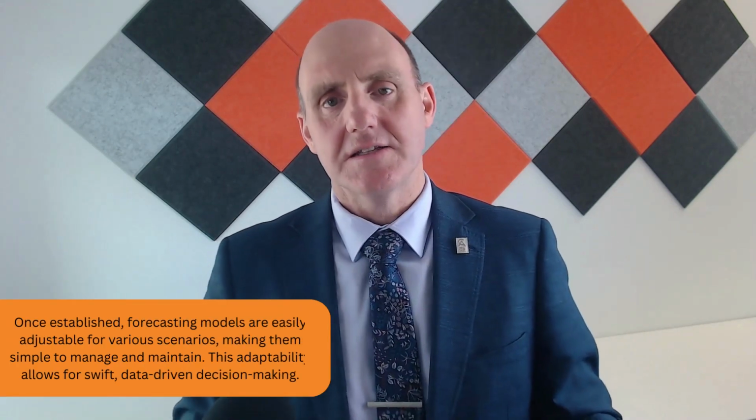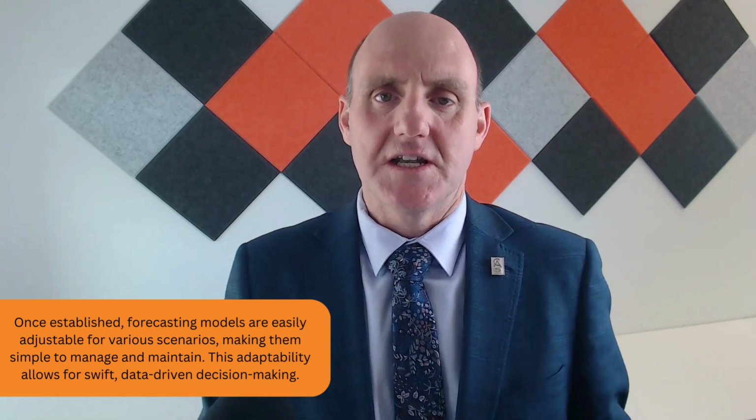Now, a lot of people put off this forecasting, this three-way forecast of cash, profit, and balance sheet, because they think it's a big exercise. It's too costly, it's too much work involved. Now, here's where the advantage is. Once we set this process up for your business using your data, your inputs, your assumptions, it's easy to make changes. It's easy to adjust the scenarios moving forward.